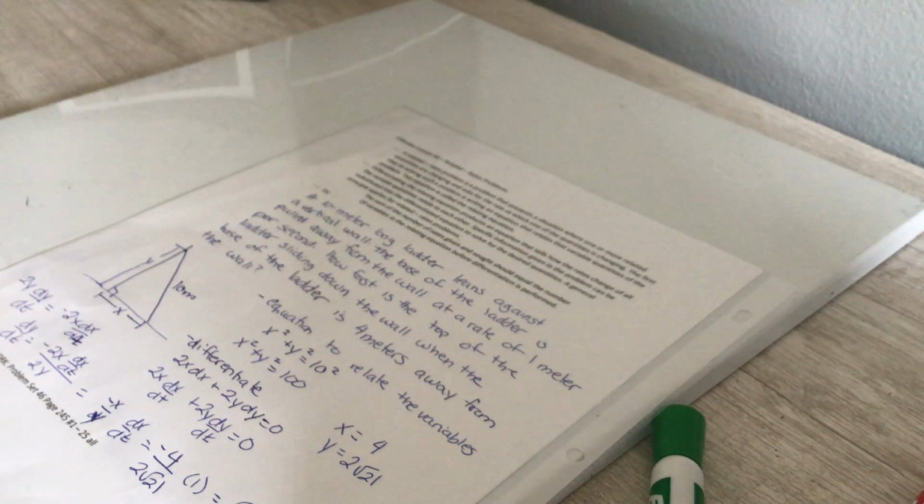Okay, so dy/dt, dx/dt, things like that. Okay, so once you do that, then you can take specific information from the problem and substitute it into the differentiated equation.